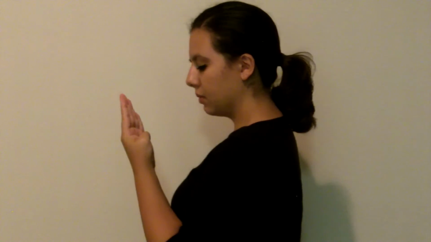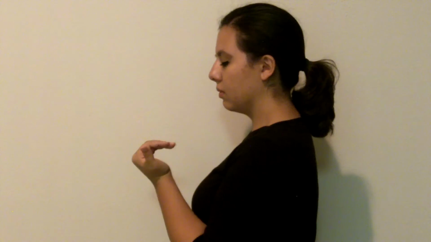14. Thumb goes in, everything else is straight and it bends at the knuckles. Side, 14. 15. Thumb is out. 15. Side, 15. Okay, pausing there.